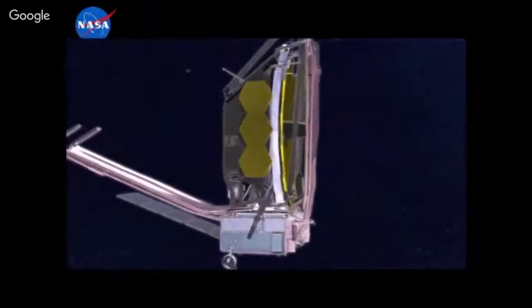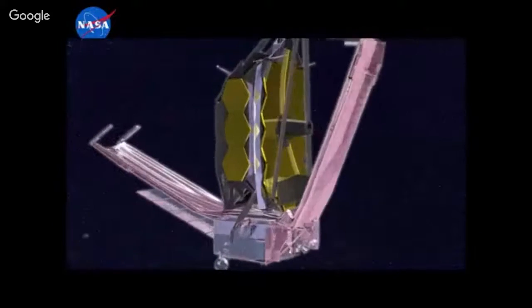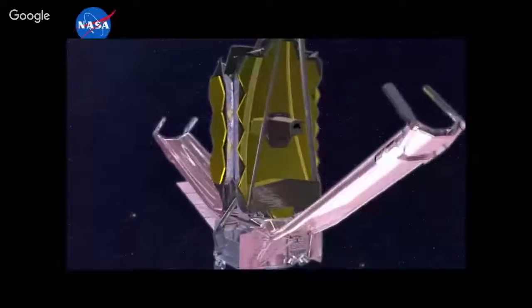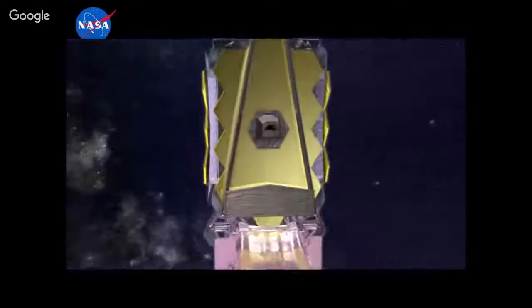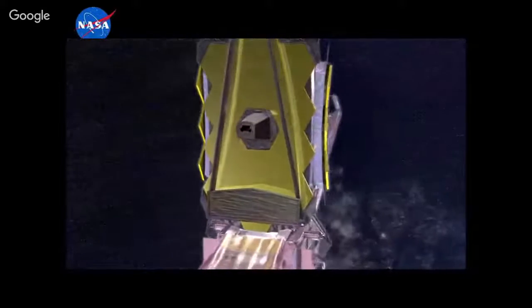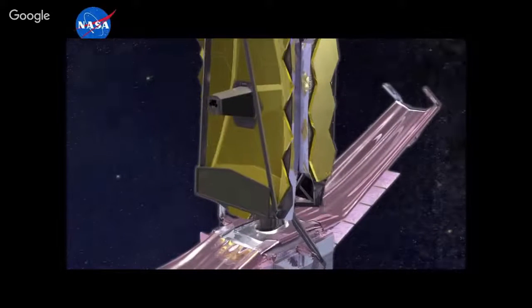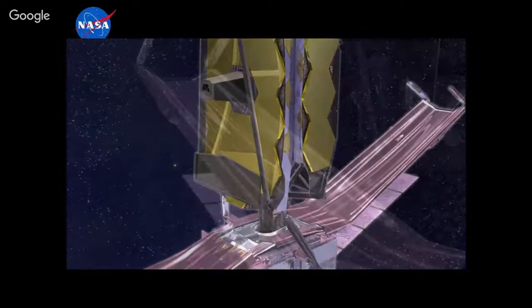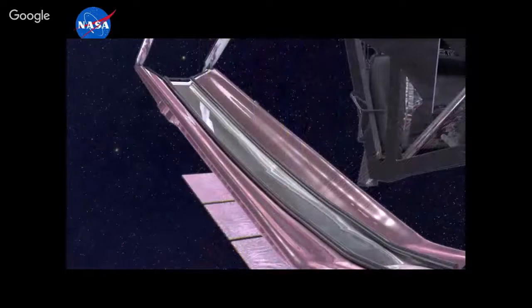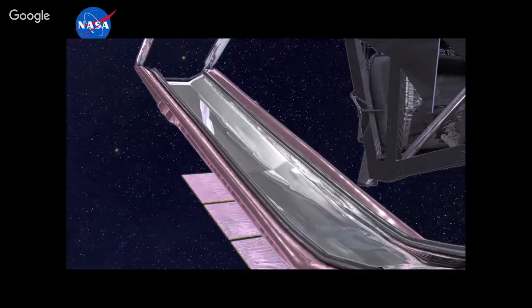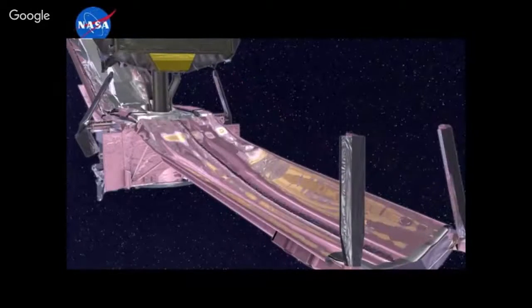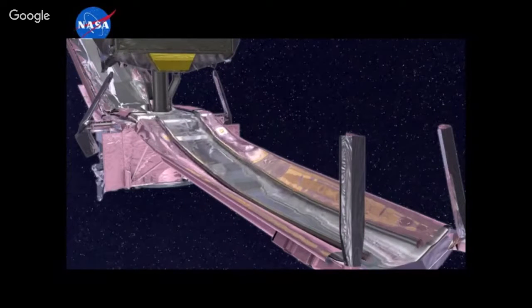There are hundreds of things that have to operate properly to make this work. Not only do the things that you see happening have to work, but there have to be locks to hold everything down during the launch, because this is all fragile. The mirrors are locked down for launch, this is locked down for launch, everything is locked to protect it. And all of those locks have to loosen up before you can unfold anything.